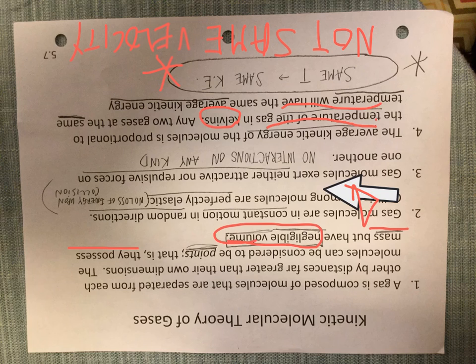If you recall, KE equals 1/2 mv squared. If the temperatures are the same, the kinetic energies are the same, but the molecules with the larger masses are going to move more slowly than those molecules with smaller masses. So be careful of that one too. This is, again, important stuff. It'll definitely show up in the multiple choice questions. And that's it for the kinetic molecular theory of gases.